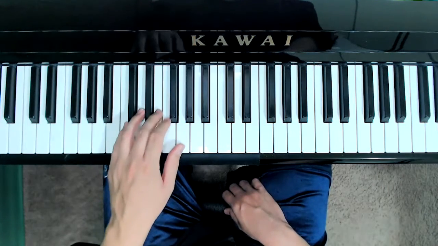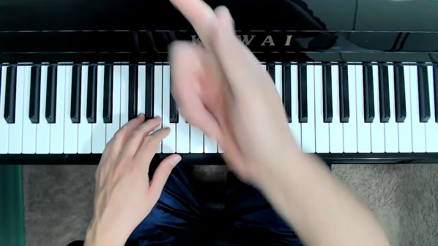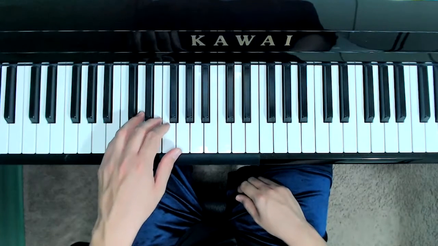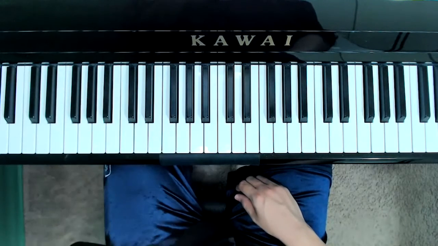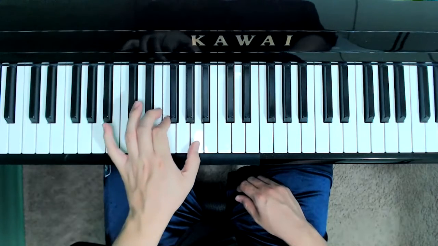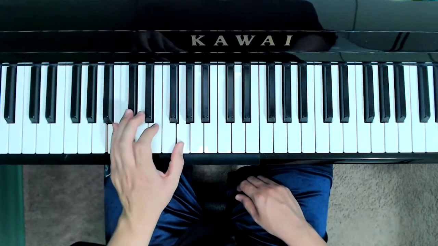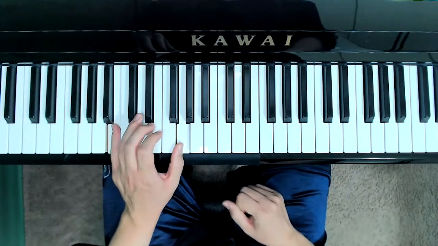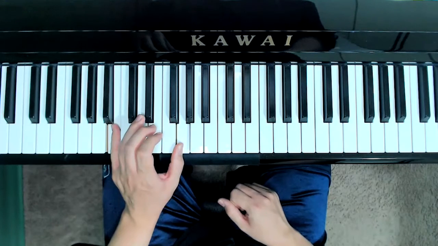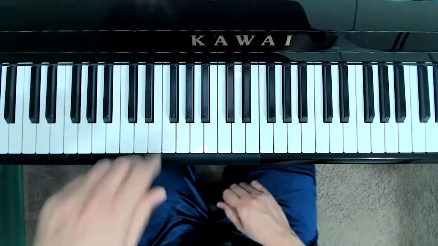Next one, rest, 2, 3, 4, 1 and 2, 3, 4. Then we have that accented sixth interval right there at the end of this page.